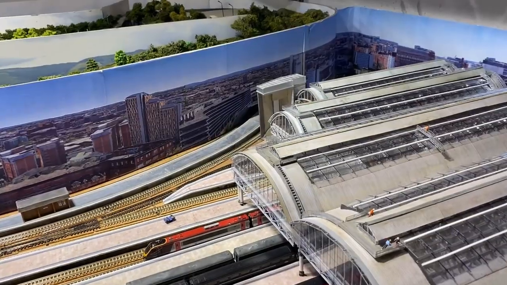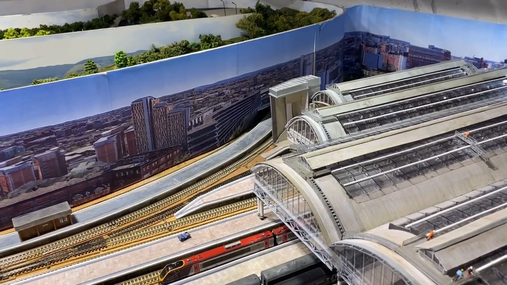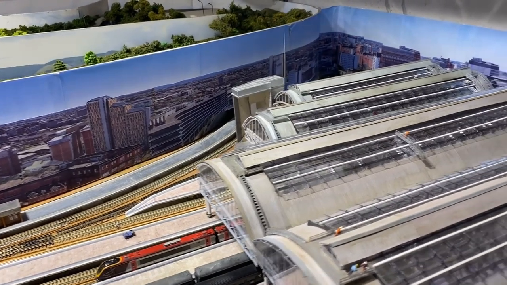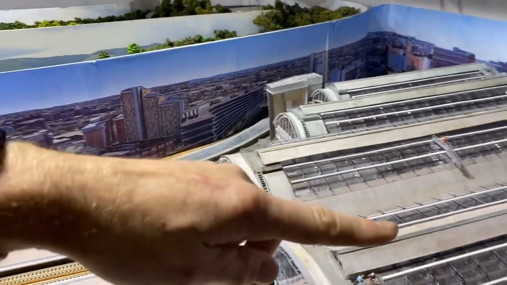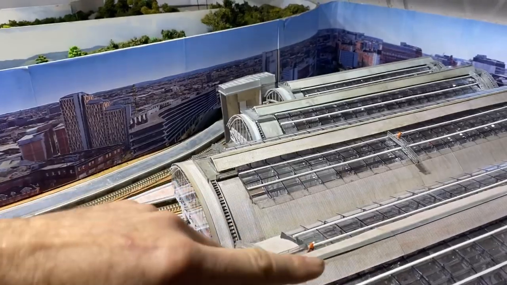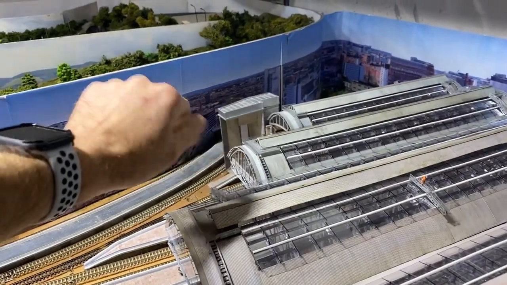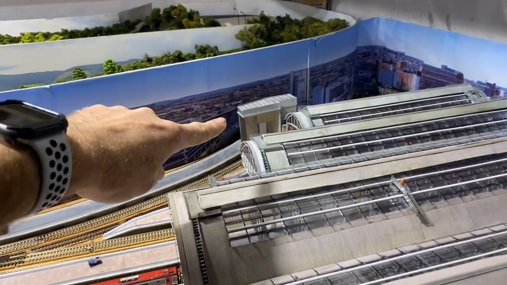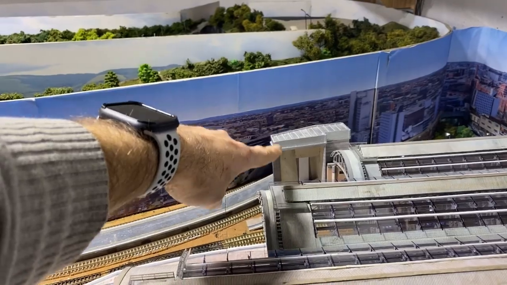Good morning, everyone, and welcome back to Piccadilly. In this episode, I thought I'd start thinking about some of the things we talked about in the last video, i.e. start thinking about the interior of the footbridge area and this area over here. This is the area I'm going to concentrate on in this video, and particularly that structure just there.